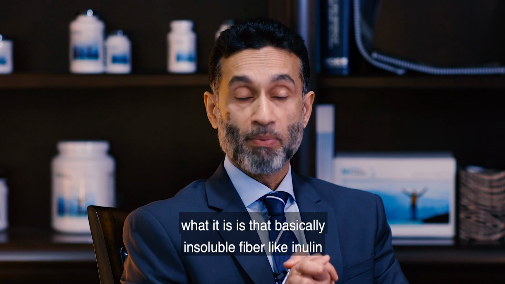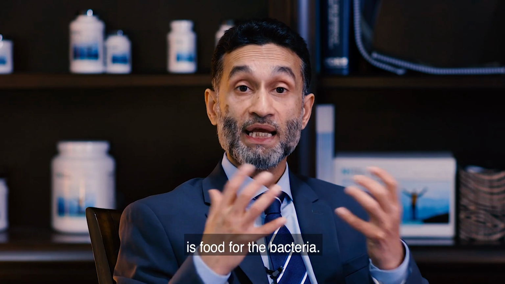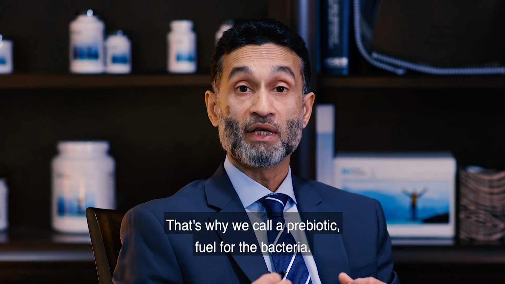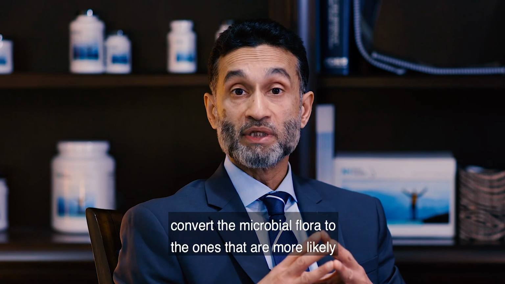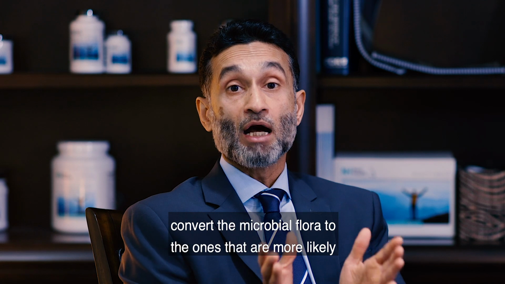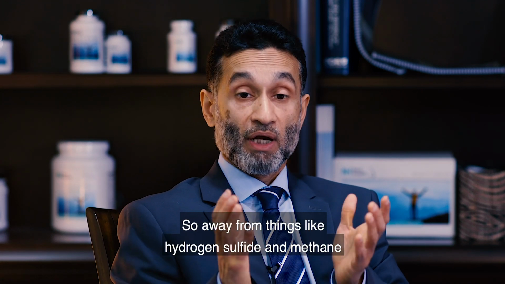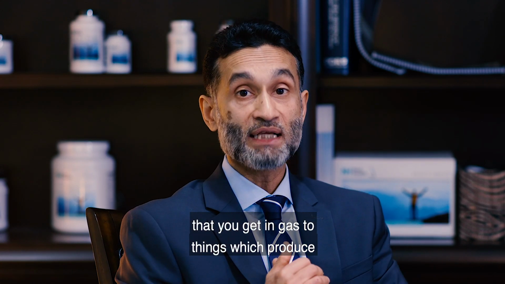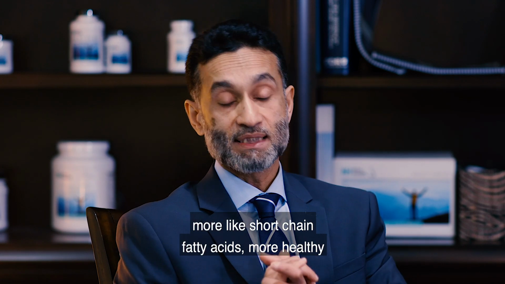Then when we talk about prebiotics, what it is that basically, insoluble fiber like inulin is food for the bacteria. That's why we call it prebiotic, fuel for the bacteria. Then polyphenols like blueberries convert the microbial flora to the ones that are more likely to make the short-chain fatty acids. So away from things like hydrogen sulfide and methane that you get in gas to things which produce more short-chain fatty acids, more healthy.